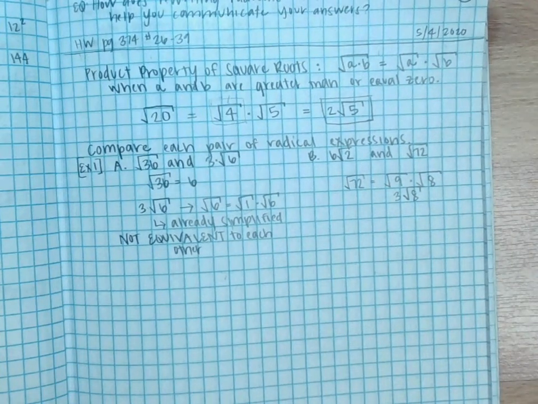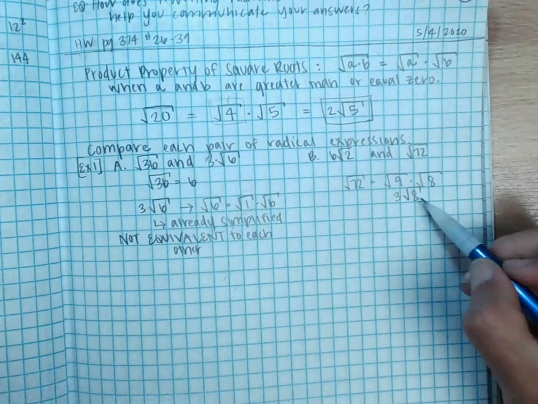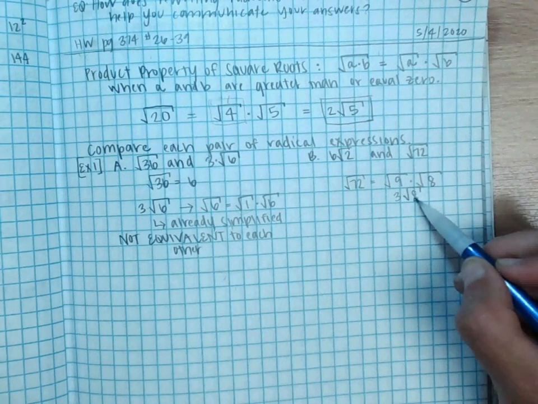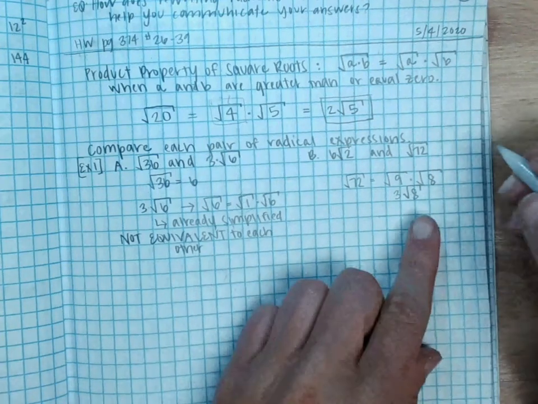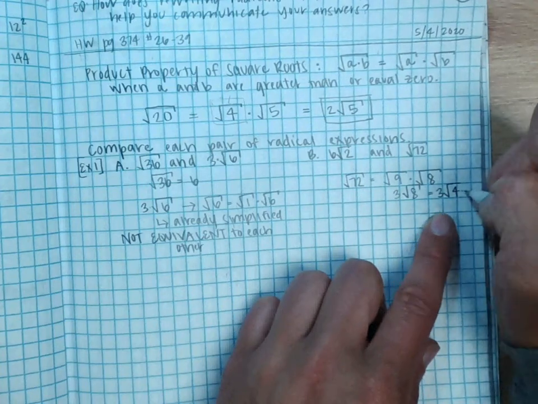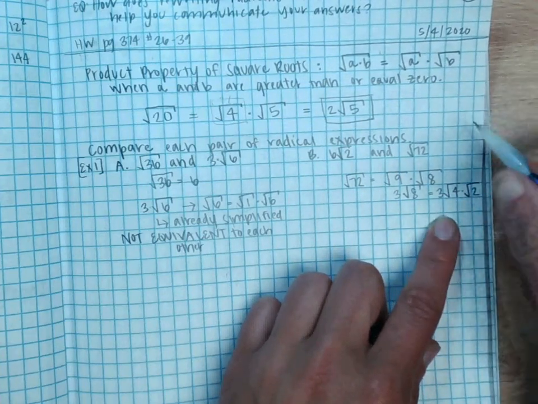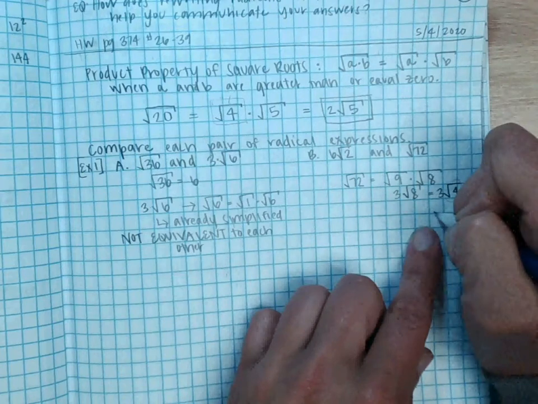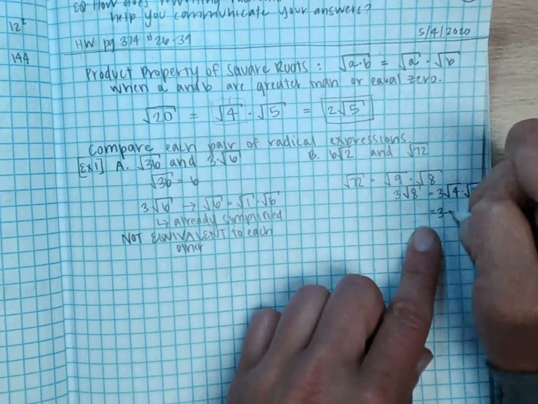But I'm not done. You should be noticing that the square root of 8 can break down further. 8 can be rewritten as the square root of 4 times the square root of 2. And I can simplify the square root of 4 to 2.